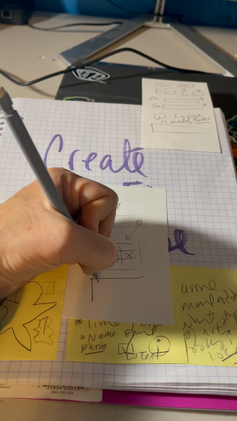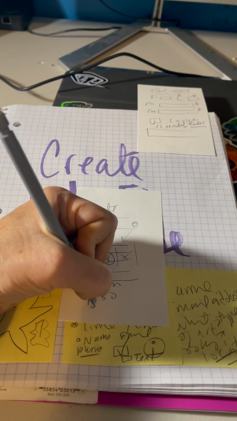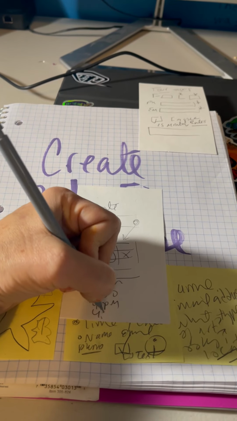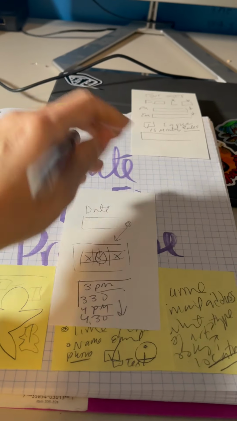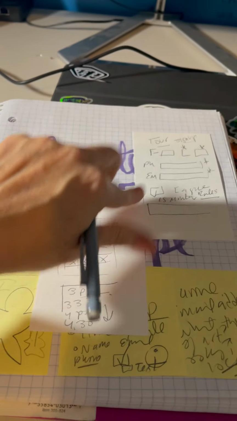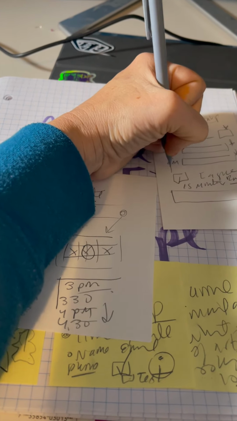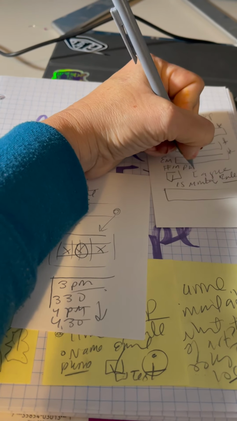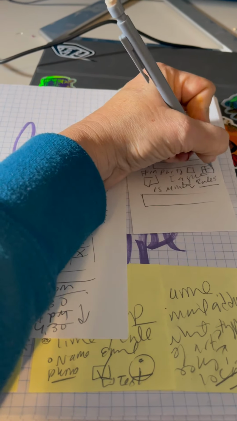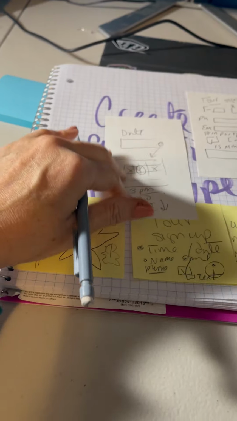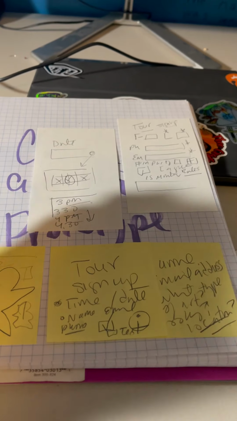So they could pick maybe 3:30, 4 p.m., 4:30, and they could pick those available times. Another thing we want to put on here is the number of people in their party, and then make it possible for them to add more people too. That's something to think about, because they may be bringing more than one person, and if you're trying to restrict the number of people attending, that's something.